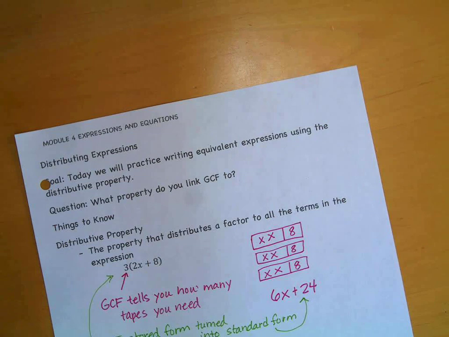Okay, so going back to our goal, today we will practice writing equivalent expressions using the distributive property, which is what we did. What property do you link the GCF to? The answer to that is the distributive property. So whenever you see the distributive property, you need to think about GCF. Whenever you are asked to find a GCF, you need to think about the distributive property.